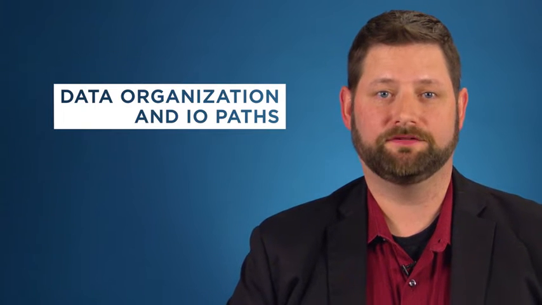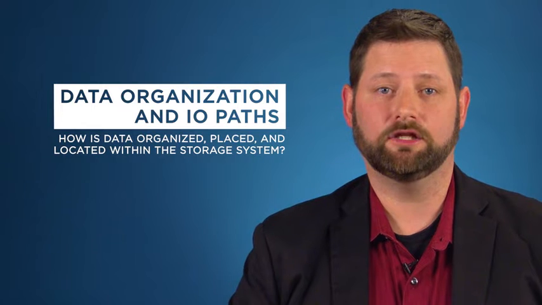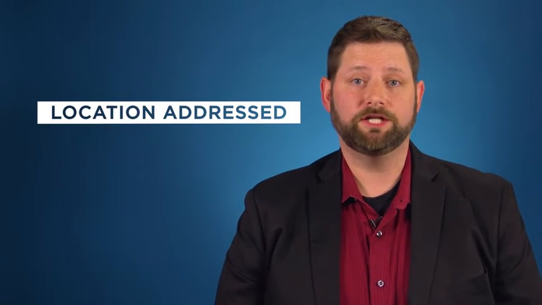In this section, we're going to talk about data organization and I/O paths. The question that we're asking is, how is data organized, placed, and located within the storage system? Pure uses a process called location addressing. In this process, their primary metadata construct is a key value store, a mapping table, that takes the LUN and LBA values and maps them to the physical location of the block data, the segment or offset that's been used.